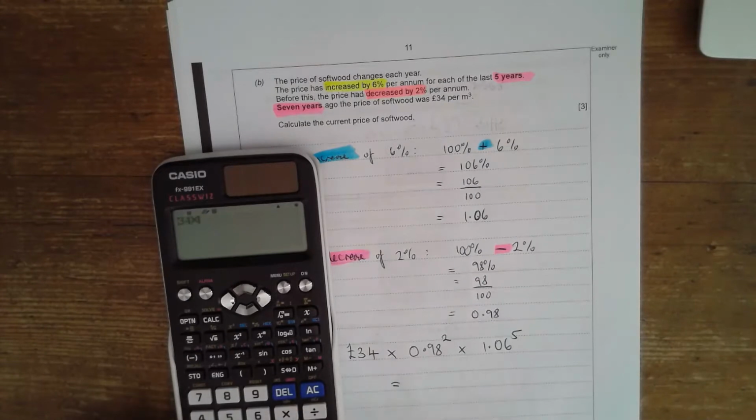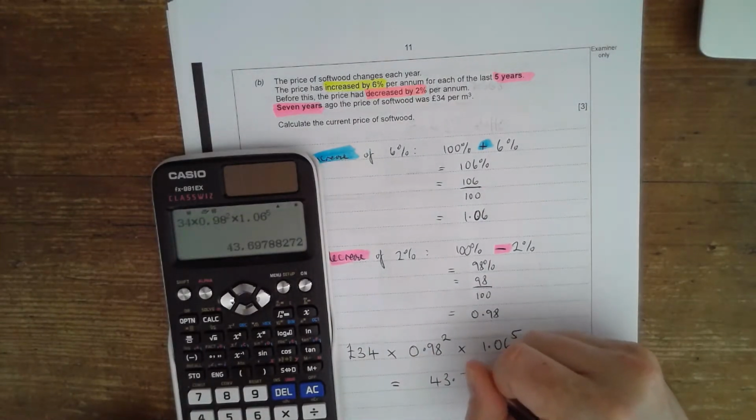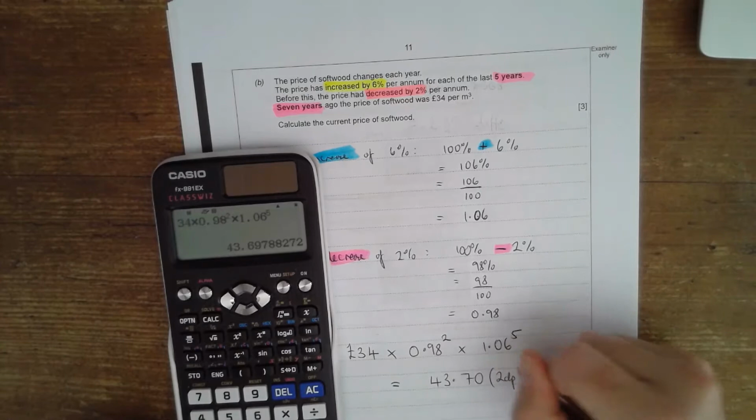So 34 times by 0.98 squared times by 1.06 to the power of 5 comes out at £43.70 to 2 decimal places.